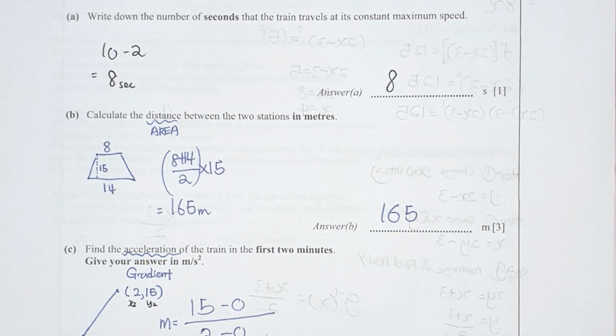As for question 19, write down the number of seconds that the train travels at its constant maximum speed. It will be 10 minus 2, which is 8 seconds. To calculate the distance, simply identify the area of this. This is a trapezium shape. You have two options: either calculate it as one rectangle and two triangles, or simply use what I did here, which is the trapezium formula, taking the top plus the bottom divided by 2 and multiplying by the height. Your result will be 165 meters.